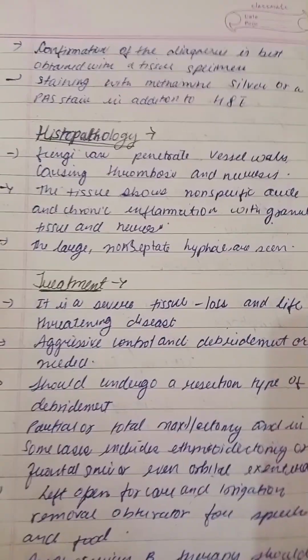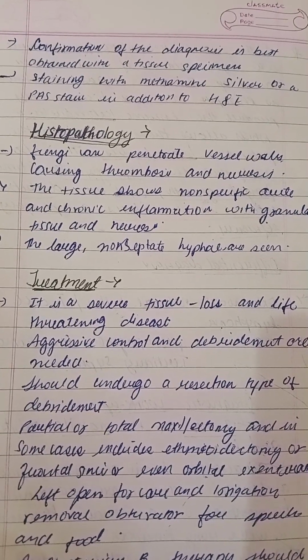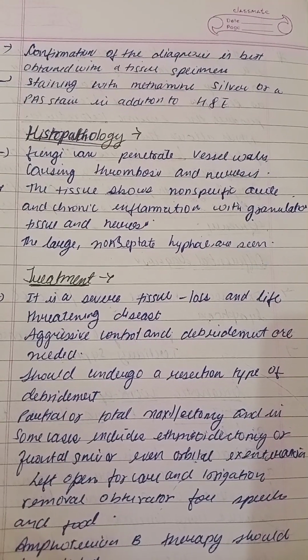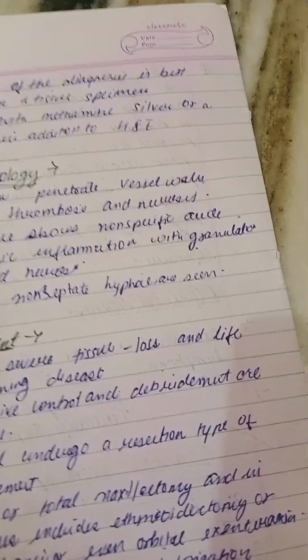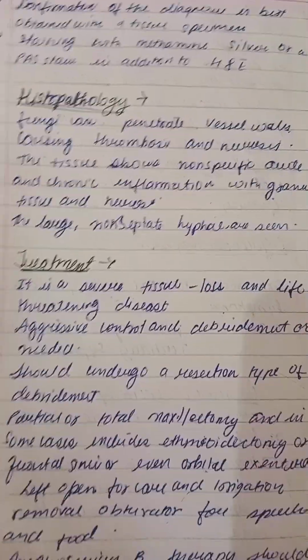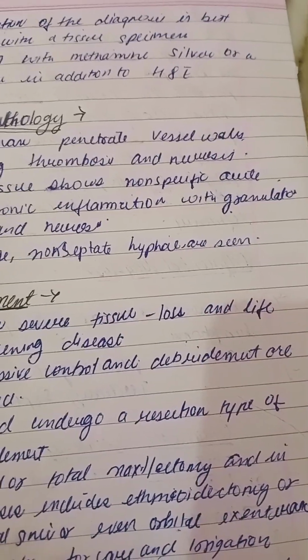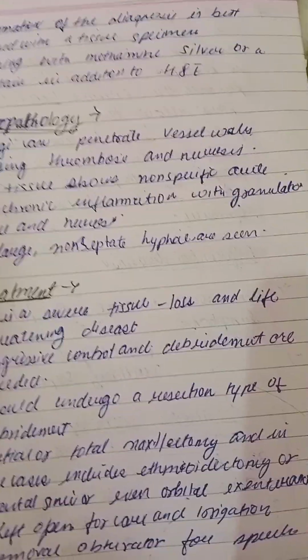Now coming to the histopathology part, fungi can penetrate the vessel wall causing thrombosis and necrosis. The tissue shows non-specific acute and chronic inflammation with granulation tissue and necrosis. So mainly granulation tissue and necrosis are seen, no granuloma is seen. Only granulation tissue and necrosis. The large non-septate hyphae are seen.